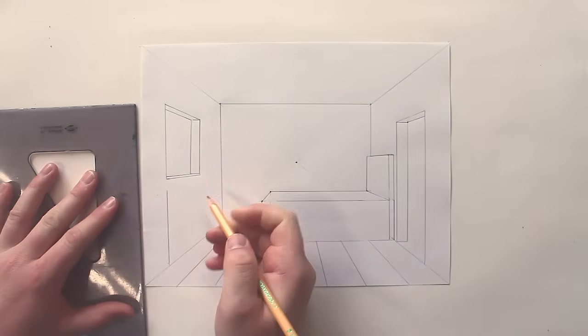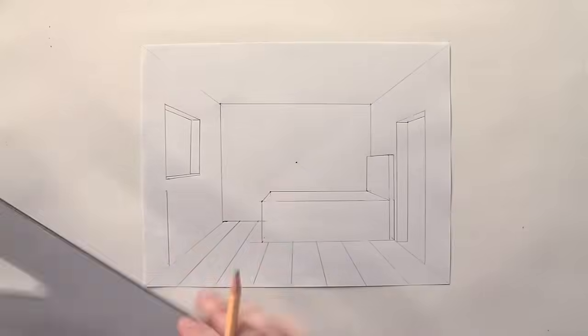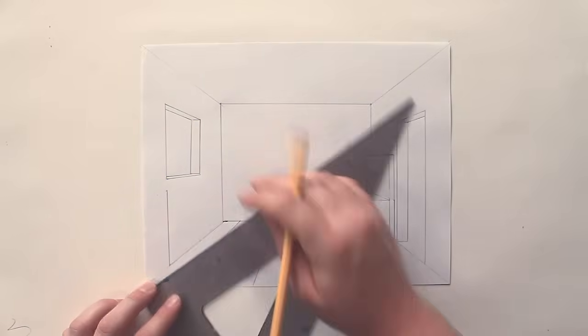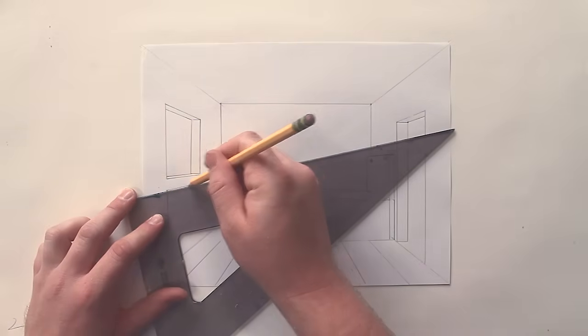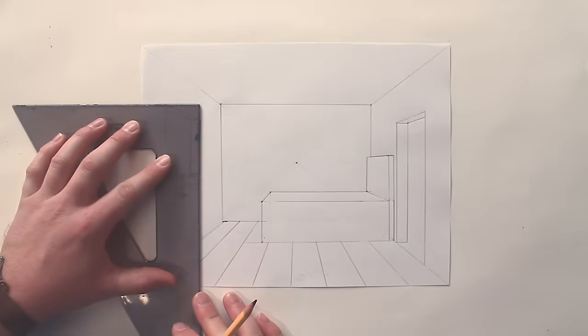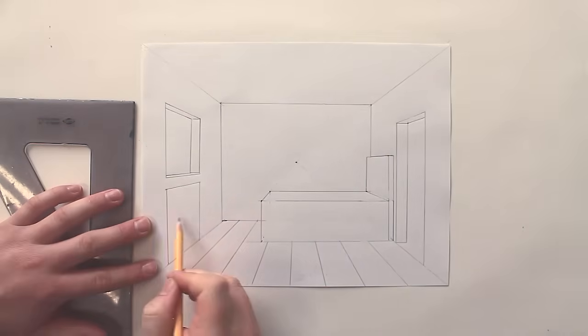So I'm going to start off by creating a shelving unit. Start off with a box, vertical lines. I'm checking to see where it hits the wall, and using the vanishing point to create almost like a footprint of that thing on the wall.